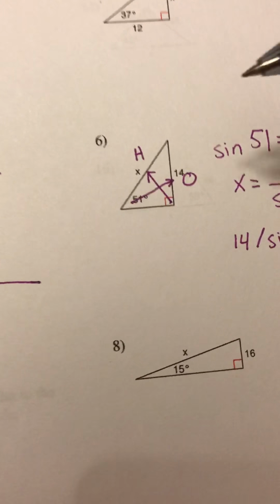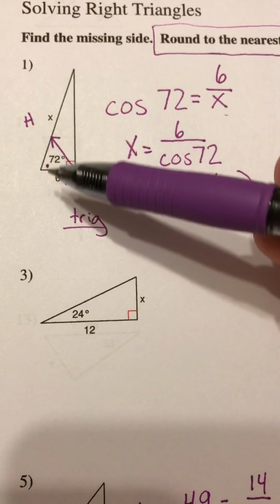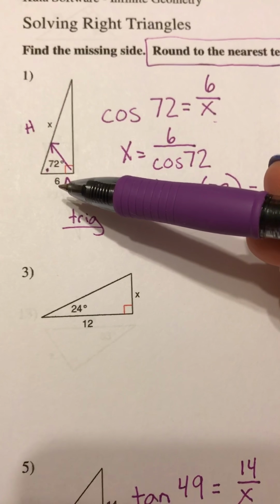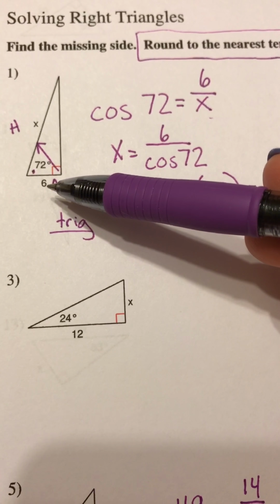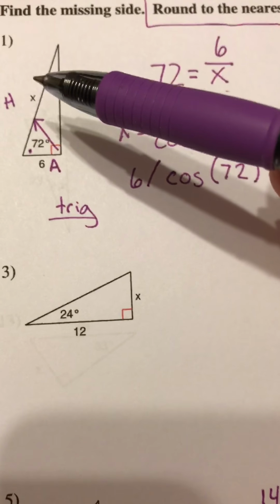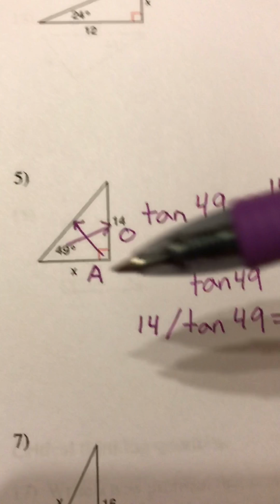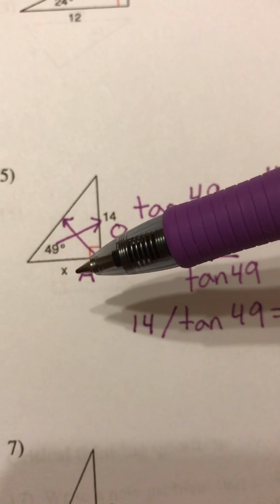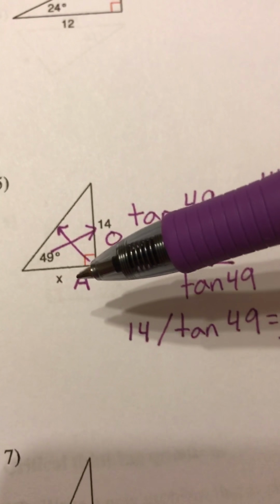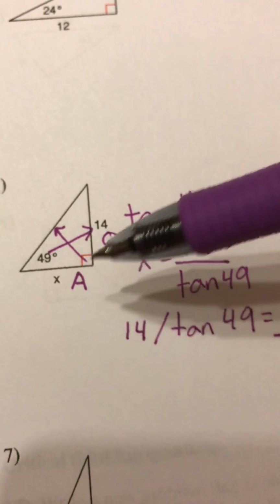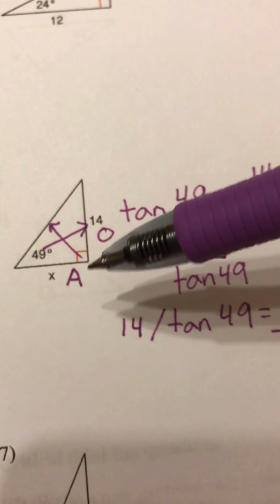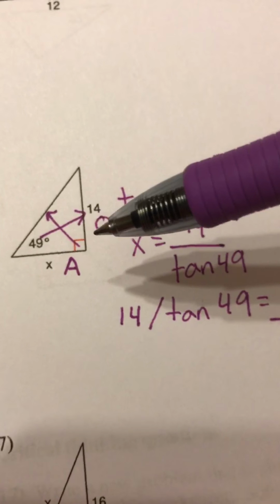So when you're looking at these guys, these are sides. So you know your hypotenuse has to be longer than your sides, right? So if this side is 6, you know X is going to be more than 6. If you get something less than 6, you know you're wrong. Down here, we have 14. So we don't know if this is going to be more or less than 14 because they're both legs, but we know it should be pretty close to that, right?